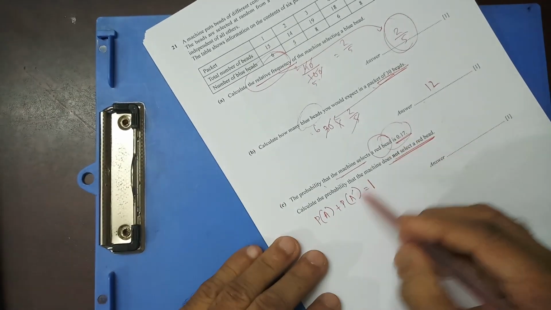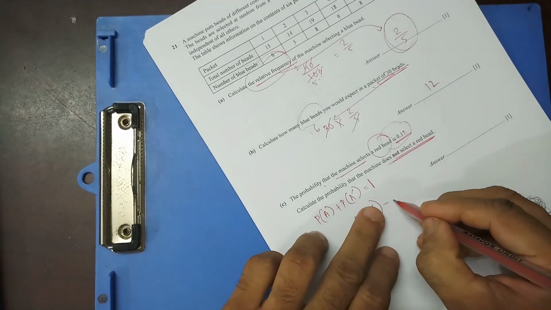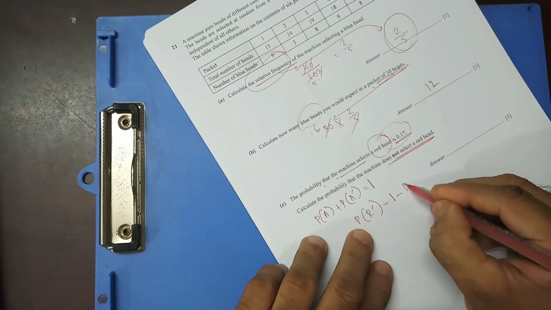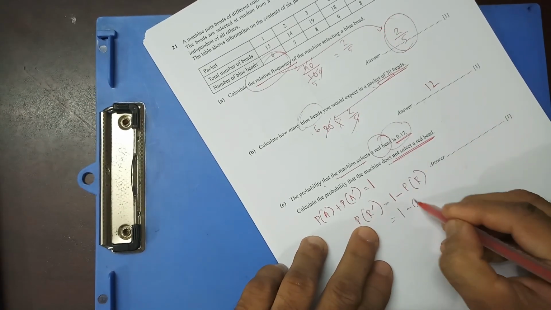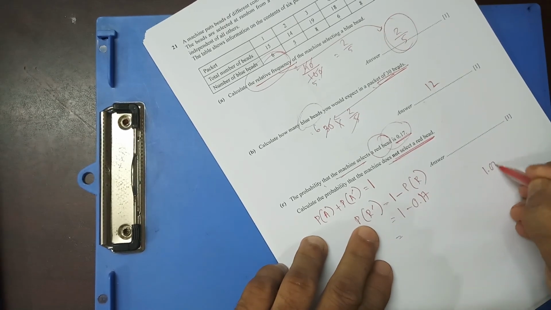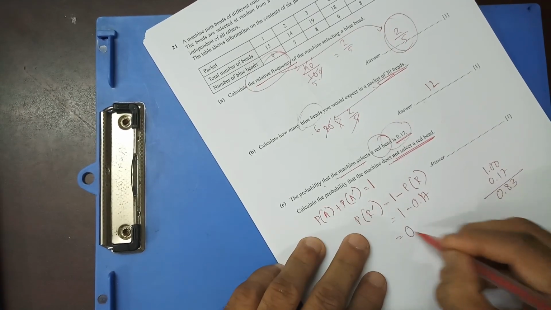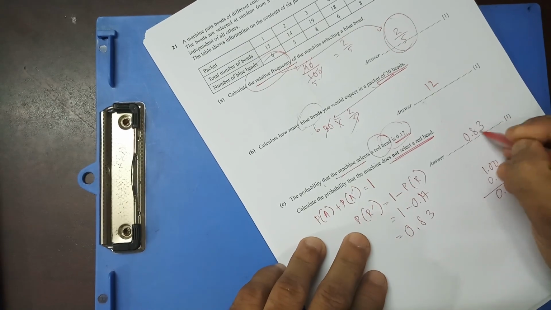So the probability of not selecting a red bead is going to be 1 minus the probability of selecting a red bead. And that is 1 minus 0.17. So if we subtract, 1.00 minus 0.17, that's going to be 3, and that's going to be 8, and that's 0.83. So this answer would be 0.83.